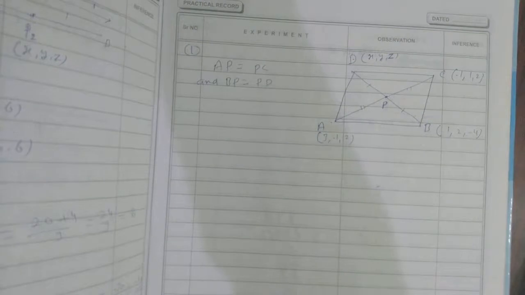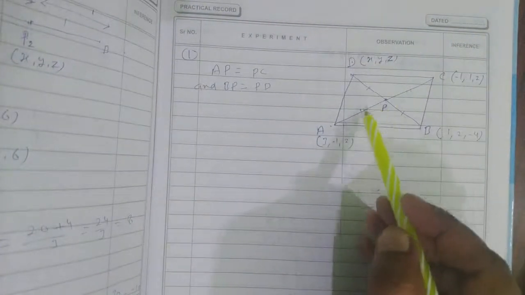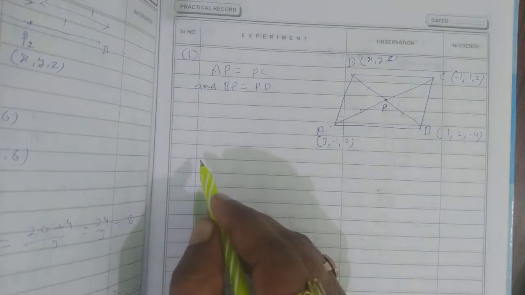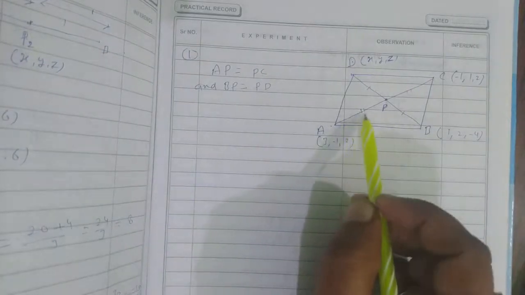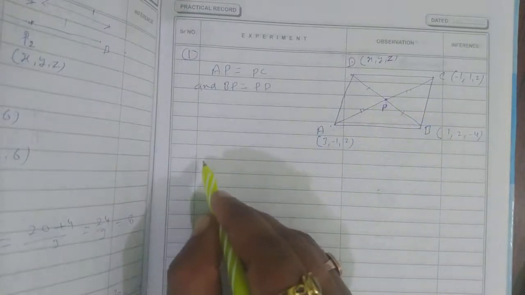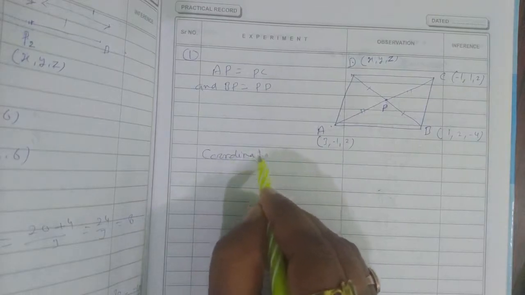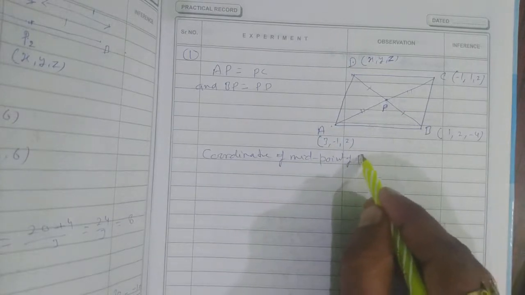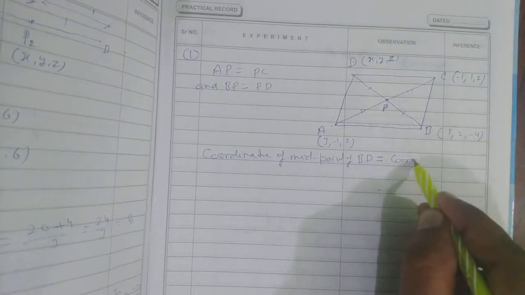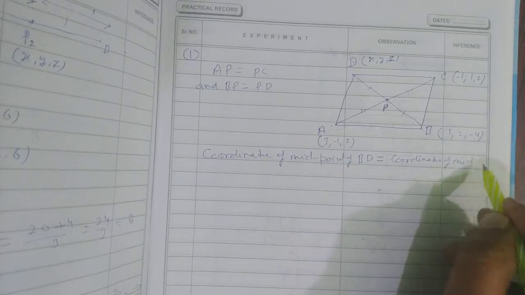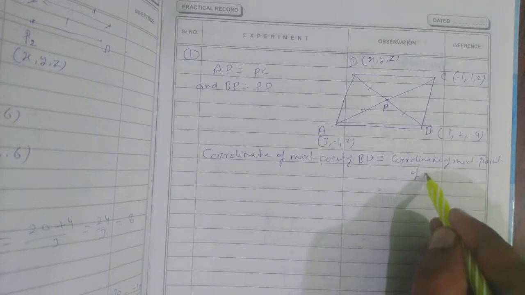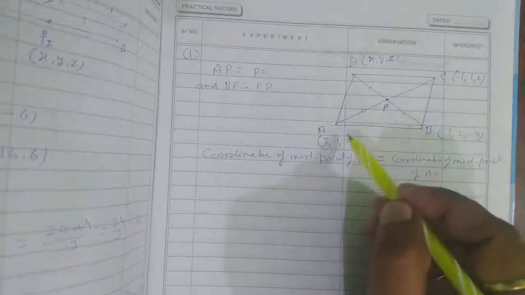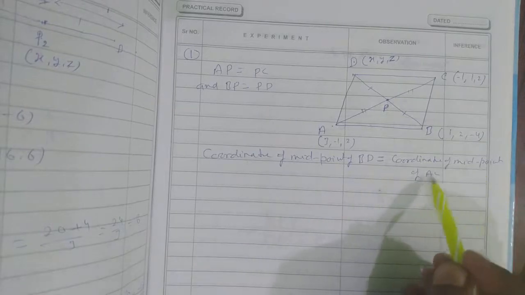Yes, now let's start the solution. Students, according to this property, the midpoint of AC and the midpoint of BD are the same. We will solve this question here. The coordinate of the midpoint of BD will be equal to the coordinate of the midpoint of AC. So you will solve this question according to this property.